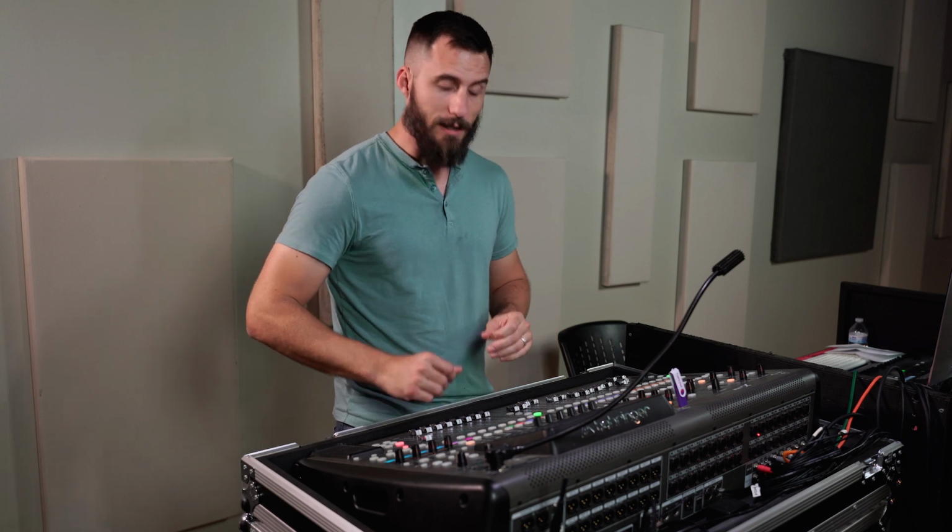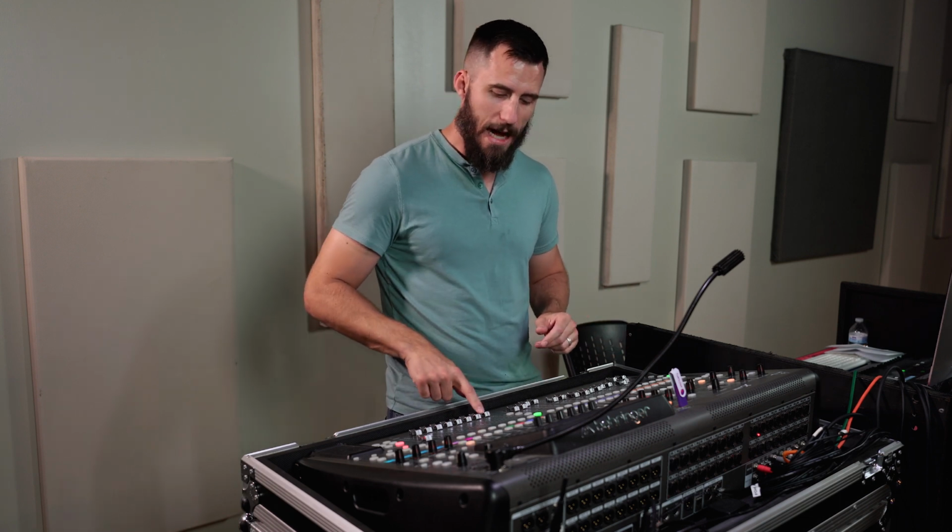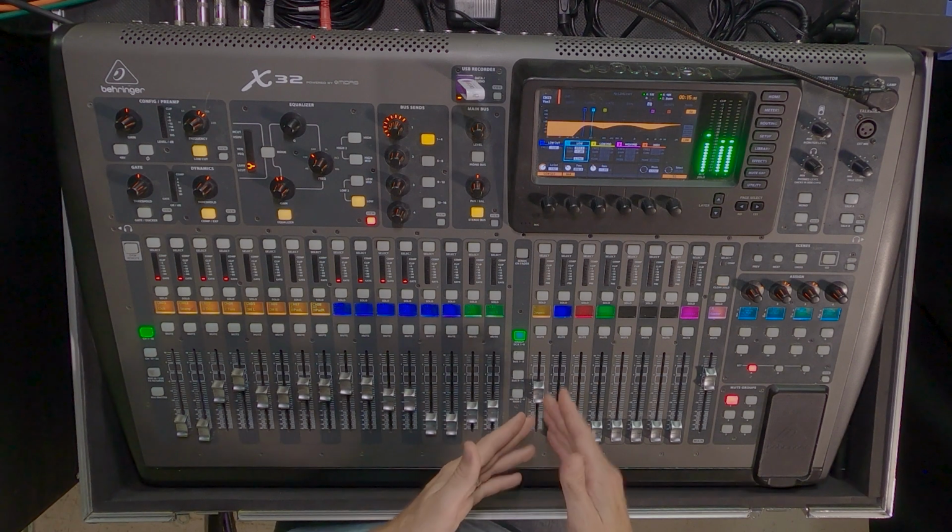So let's go ahead and get into a couple principles. Again, you'll remember in part 1, I briefly touched on the difference between DCAs and mix buses. I'm going to go over that real quick with you. A DCA, digitally controlled amplifier, is a remote control for the other faders. For example, I have DCA 1 here as my drum DCA.